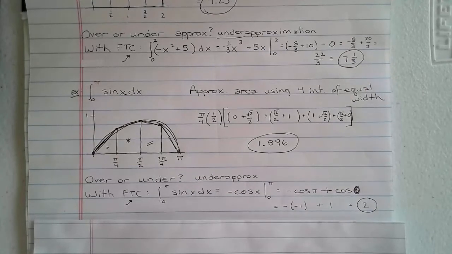All right, folks, that's it for the trapezoid rule, just another way to approximate areas under curves.